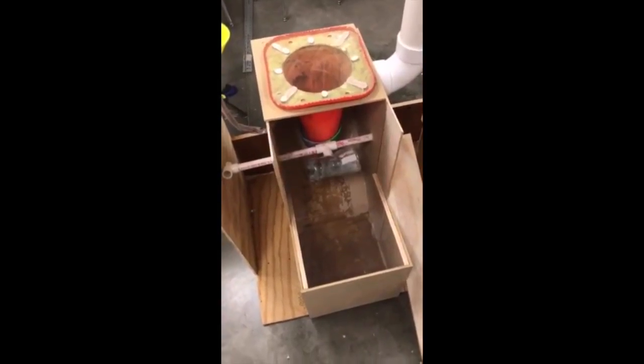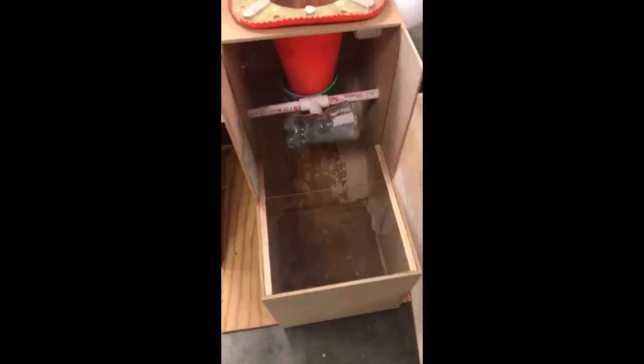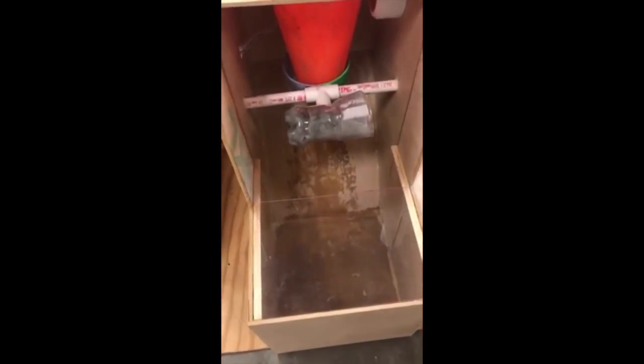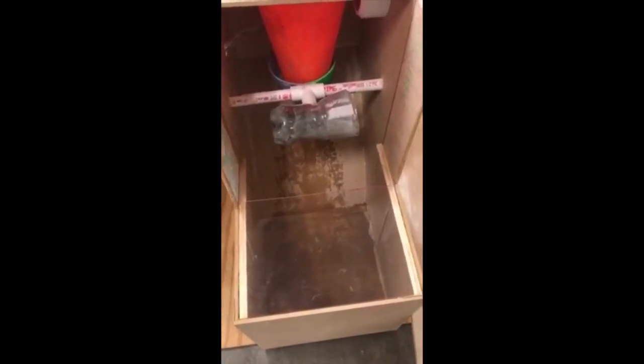After the waste leaves the seal, it travels down the slope in the back of the chamber. The point of that slope is to concentrate all of the waste behind the plexiglass, as seen here. The point of the plexiglass is to allow sunlight into the chamber. Sunlight contains UV rays which can neutralize the bacteria, helping to prevent infection of the person using the chamber.